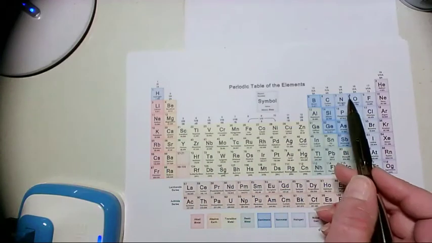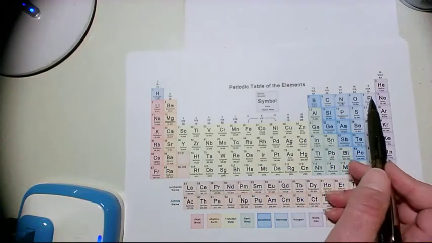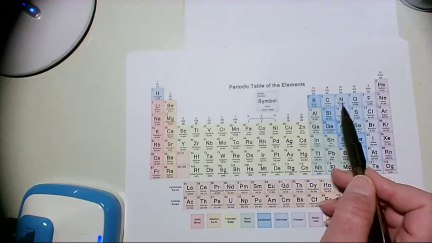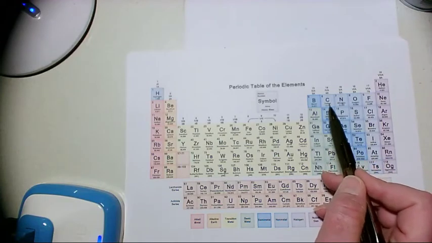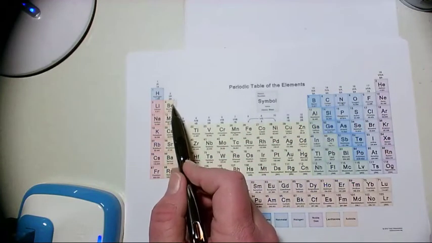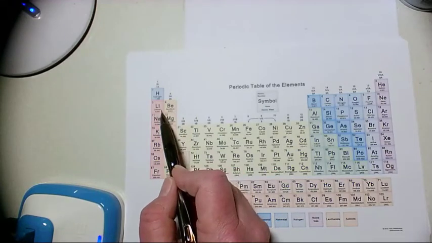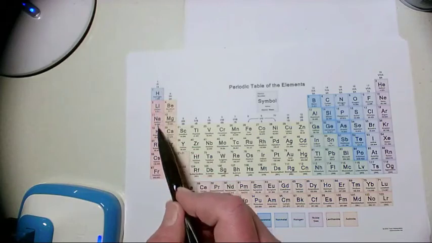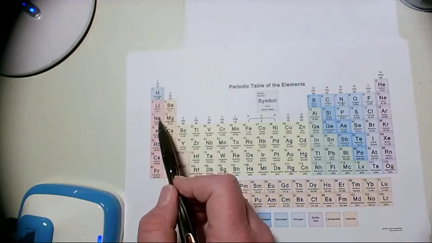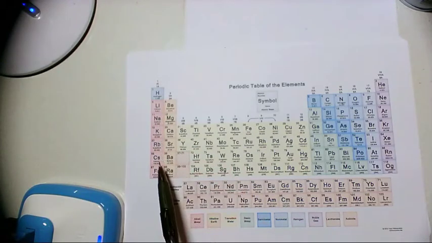We come over here then: 7 electrons in its valence shell, 6 in there, 5 in here, 4 in carbon. Come on over to this side. We have only 2 electrons in beryllium's valence shell, and 1 electron in everybody in this corner: hydrogen, lithium, sodium, potassium, rubidium, cesium, and francium. Those guys are our alkali metals.